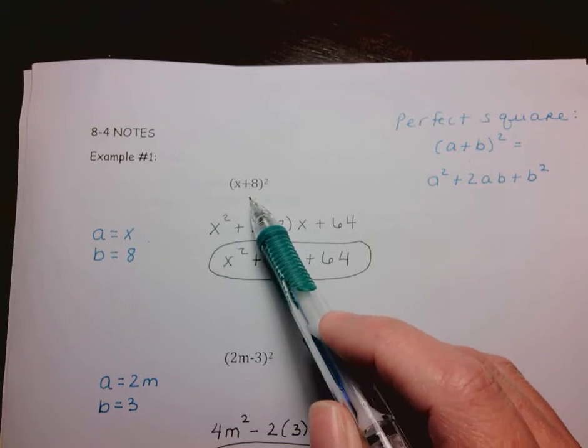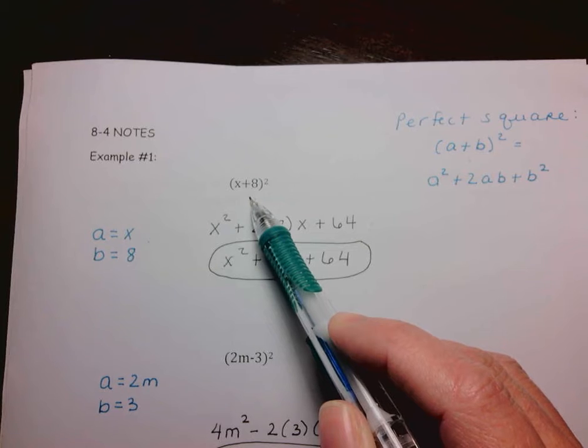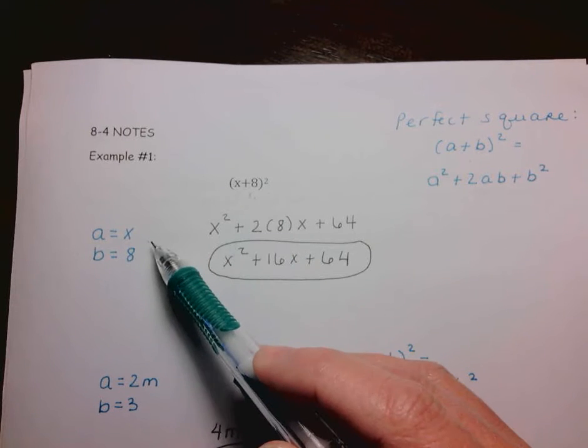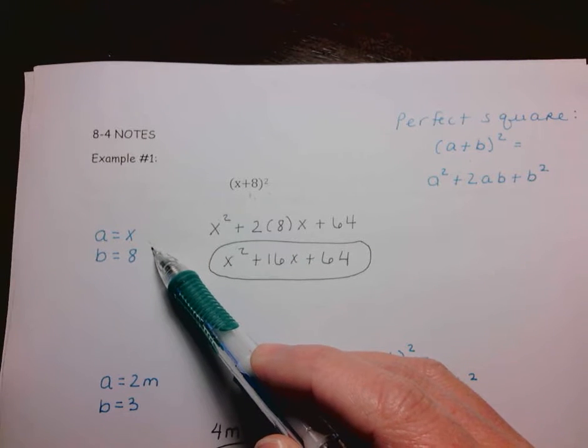So let's go to this example here. The first thing you have to do is recognize, well, what is my a and what is my b? And eventually you'll be able to do that in your head, but right now if you need to write that out, please do so, that's fine. My a here is x and my b is 8. So what am I going to do?